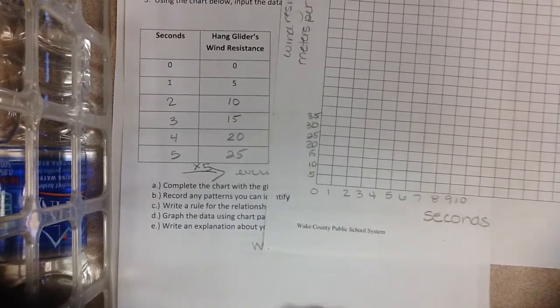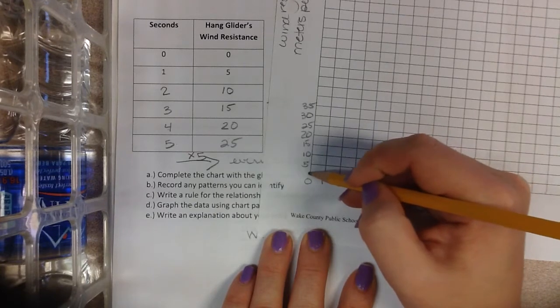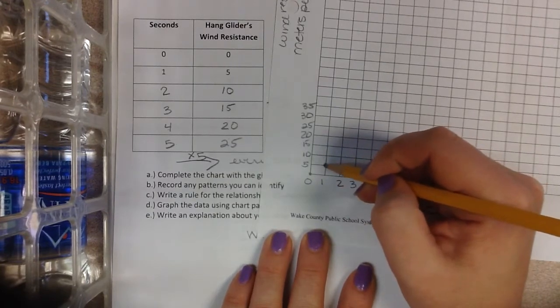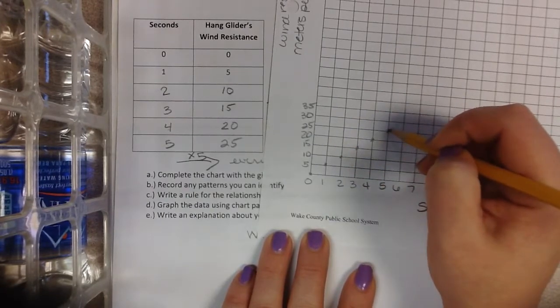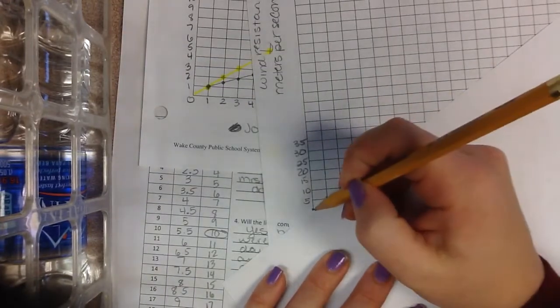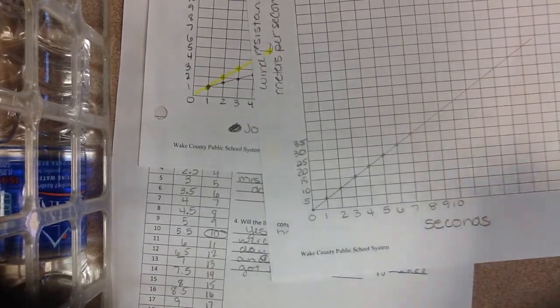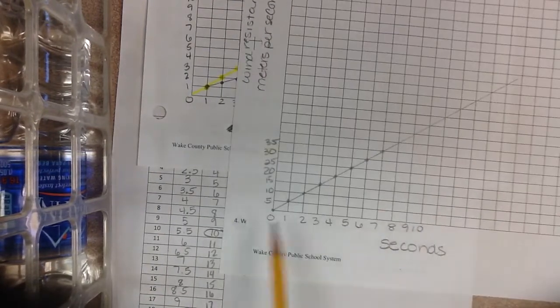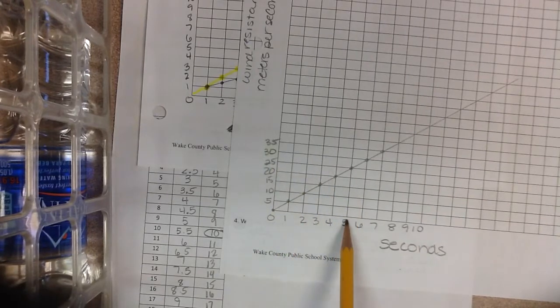Okay, so at 1, they were at 0. At 1, they were at 1. 2, they were at 10. 3, they were at 15. And so on. Okay, so I know at 5 seconds it was 25 per second.